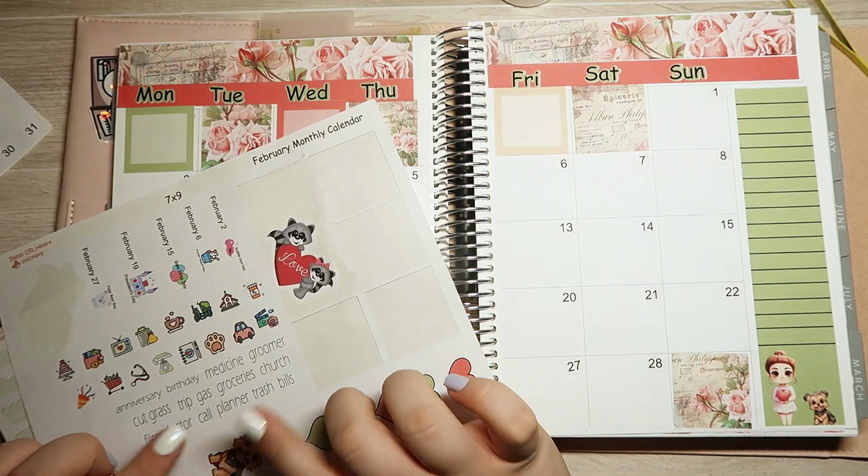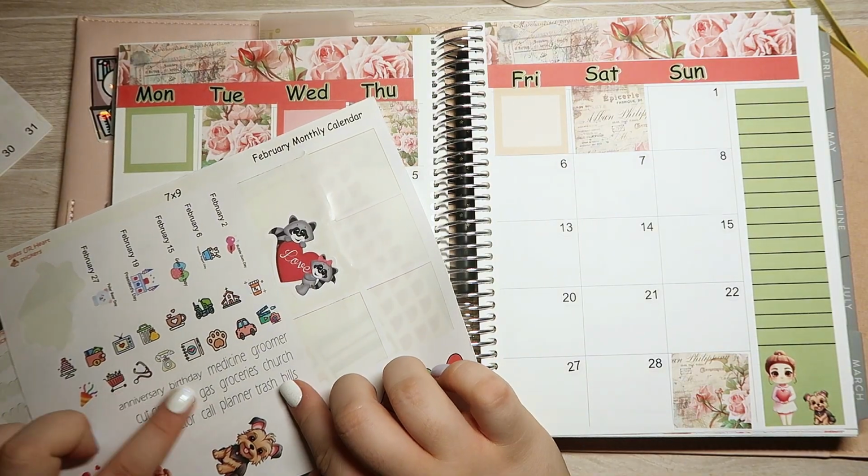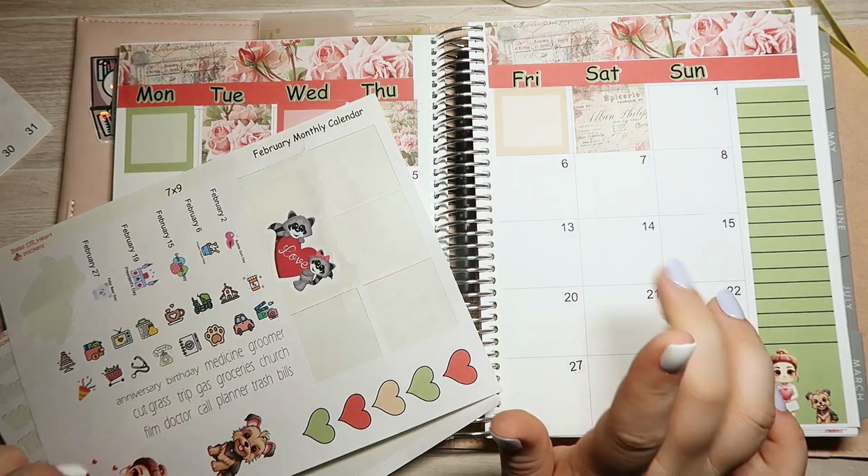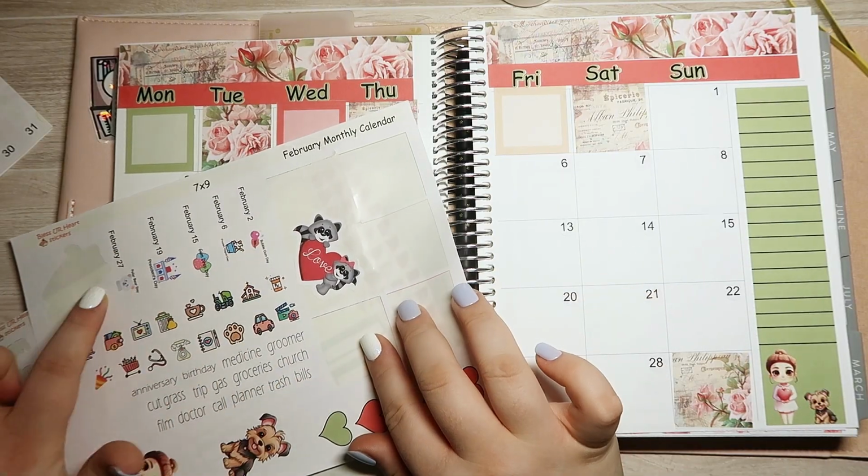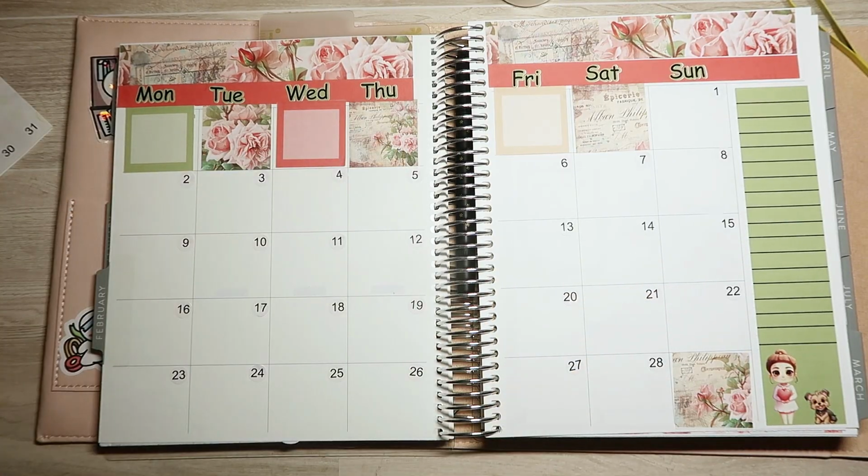I'm not going to use any of this stuff because this stuff is icons and I don't track that in my social media planner, but I will use these holidays in my week's planner.